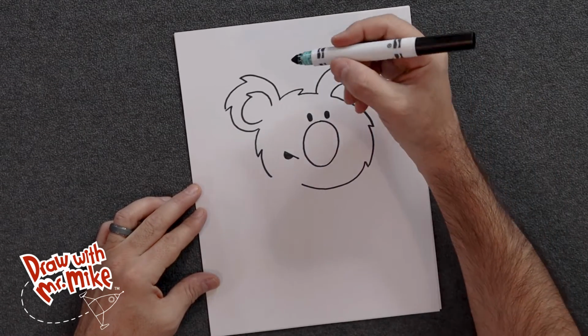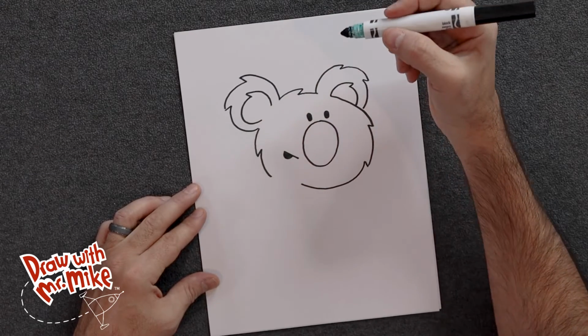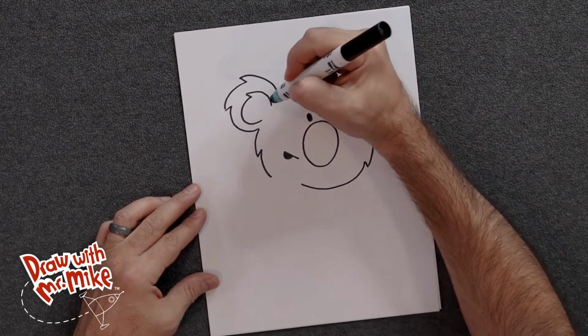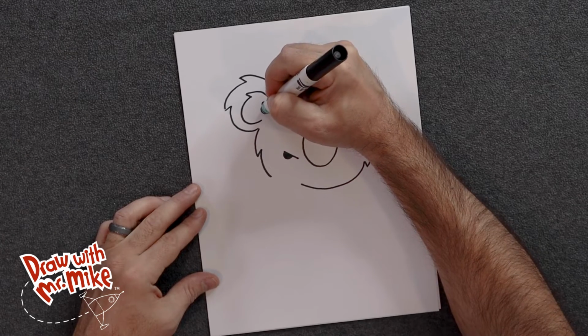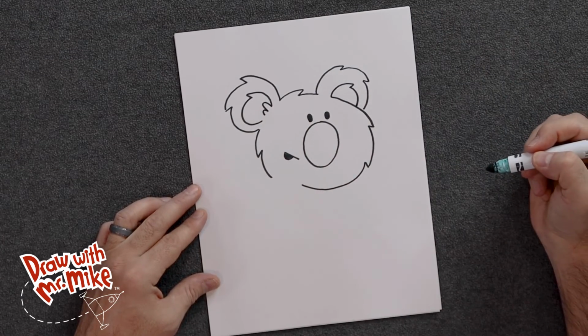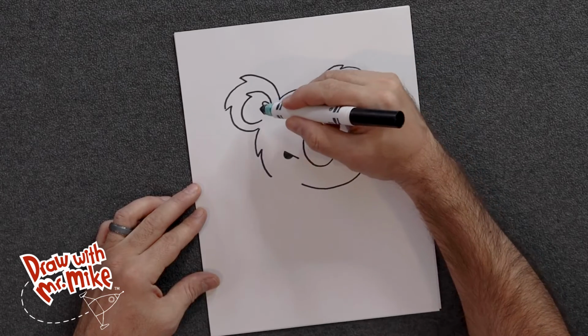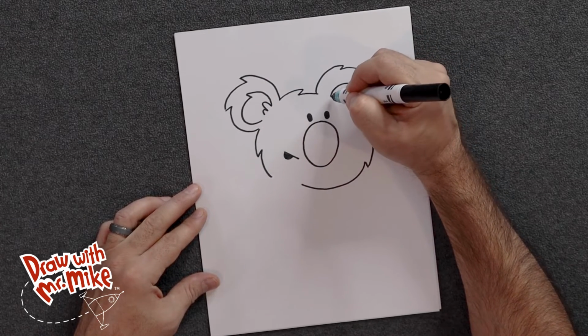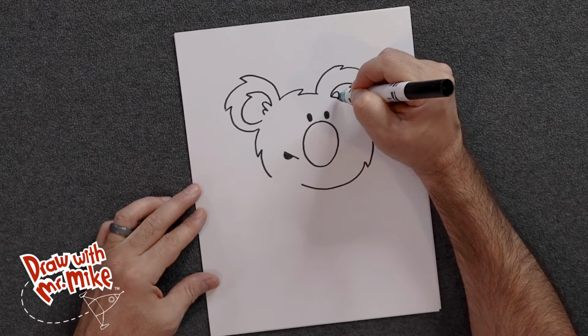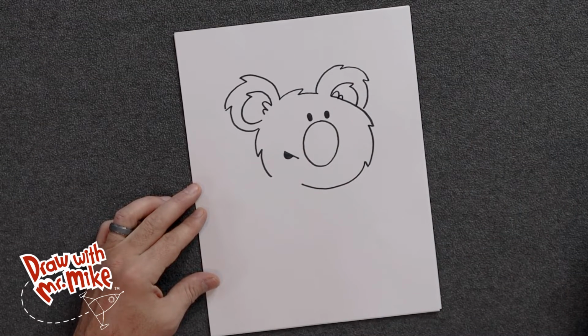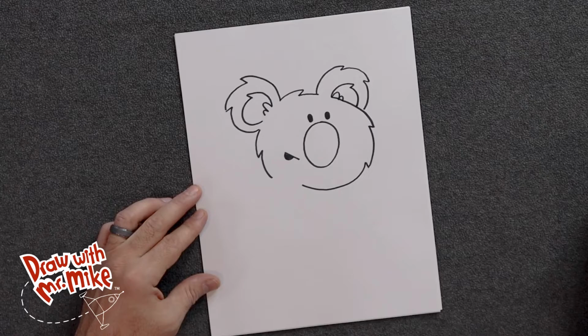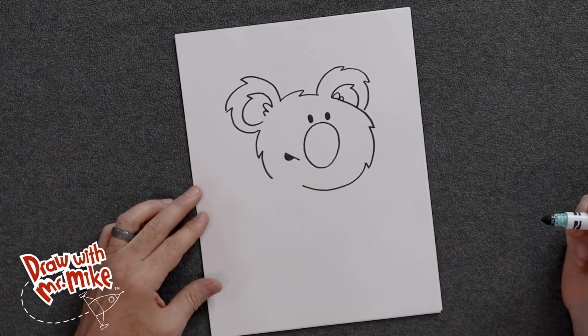And we can add in, remember that U shape I talked about at the beginning of our lesson? We're going to do an upside down U, and then one more smaller one right there. And that looks like little bits of hair that are in the ear. And we'll do the same thing over here. It'll be an upside down U and an upside down U, just like that. This koala bear is looking pretty cute.